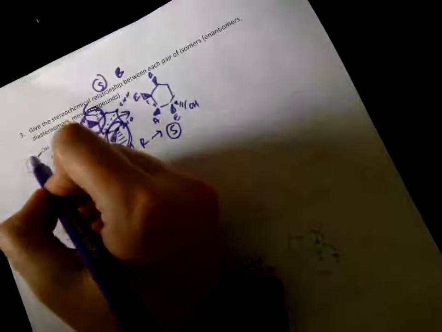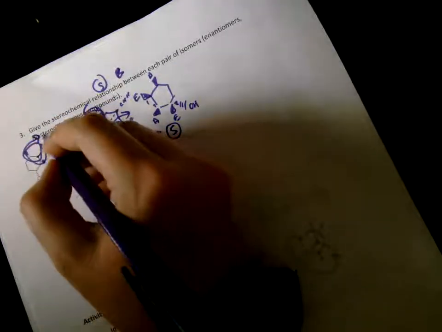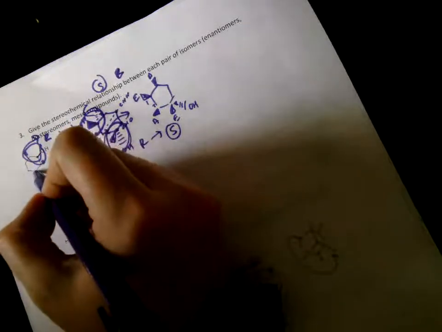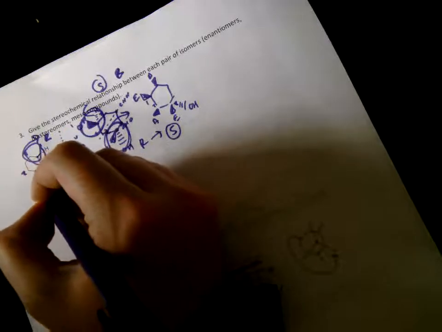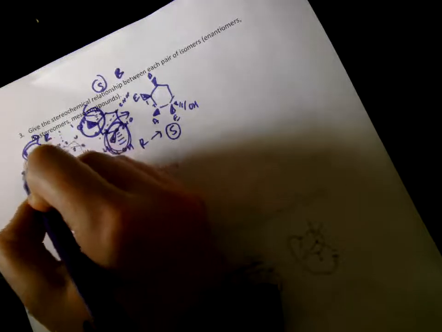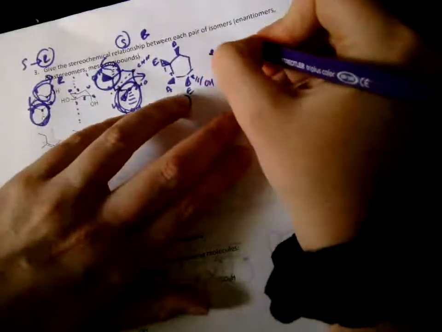So now let's look at this one over here and see what the R and S configuration is. 1, 2, 3. I'm using the same priority I assigned over here. That's R. And then, let's see, 1, 2, 3. 1, 2, 3. That should be S, but it's pointing towards me, so it's R. Did I do this one right? 1, 2, 3. Yeah. So this is SS and RR. So in my opinion, these are enantiomers.